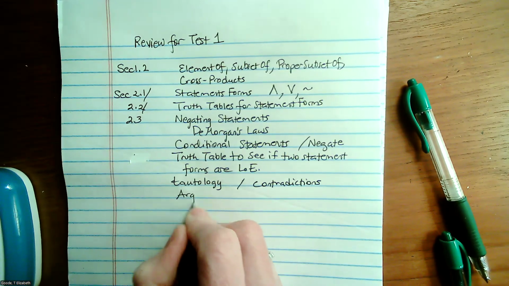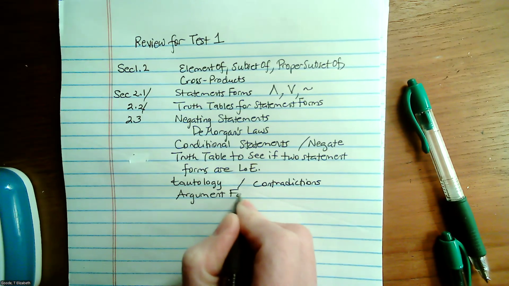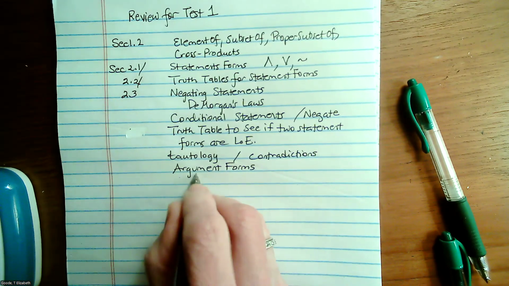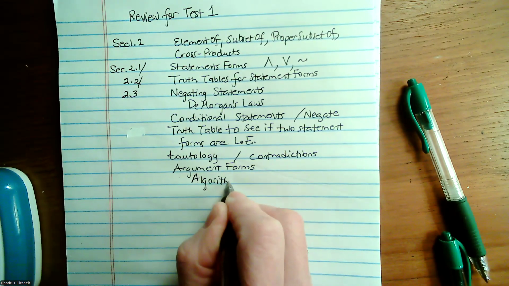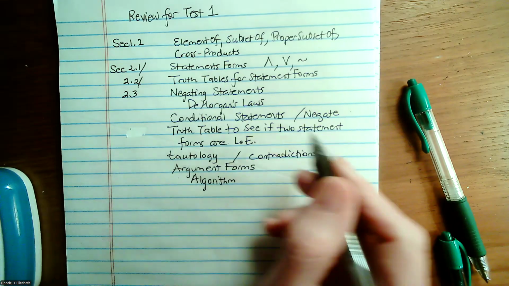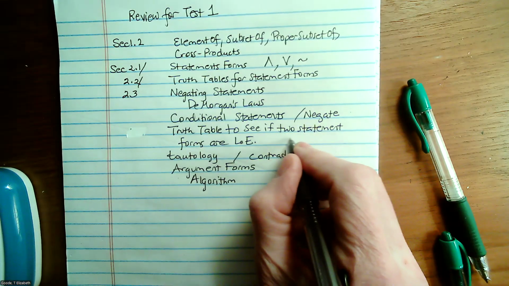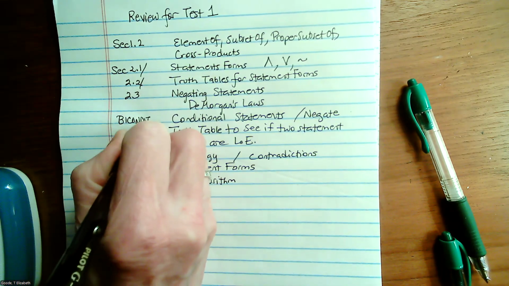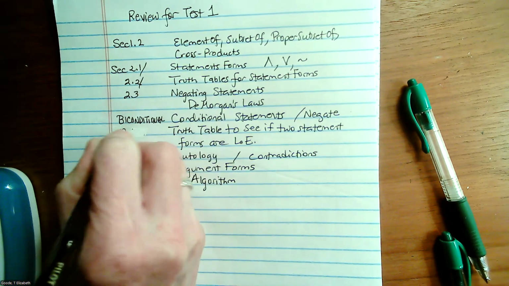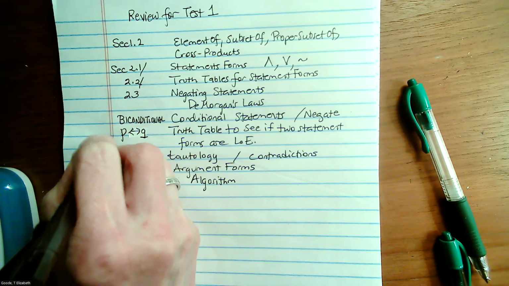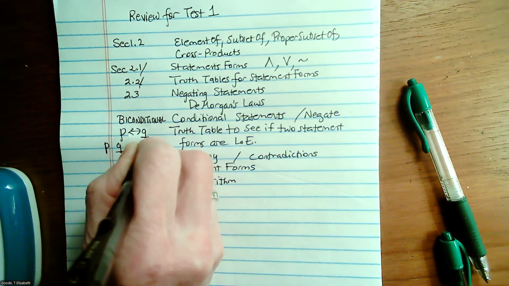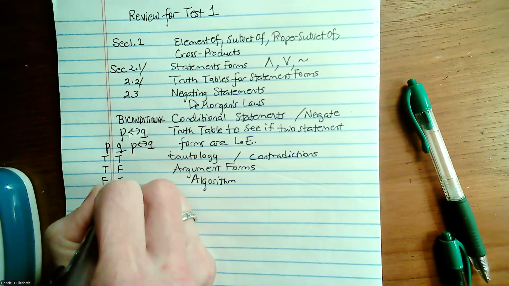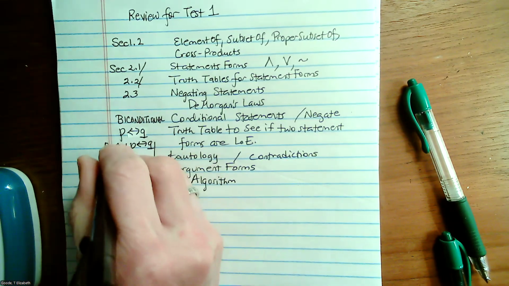And we learned about argument forms. We had some valid ones and some invalid ones, and we have the algorithm for determining argument validity. Conditional statements. Oh, but we also had the biconditionals. Remember the biconditional P if and only if Q? It had a truth table with P, Q, P if and only if Q, where P is true, true, false, false and Q is true, false, true, false. Remember how to evaluate the biconditional?